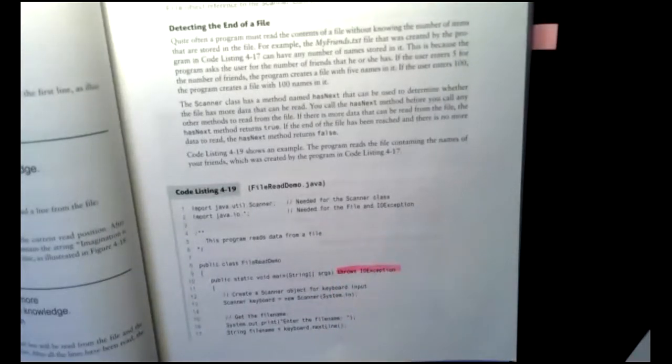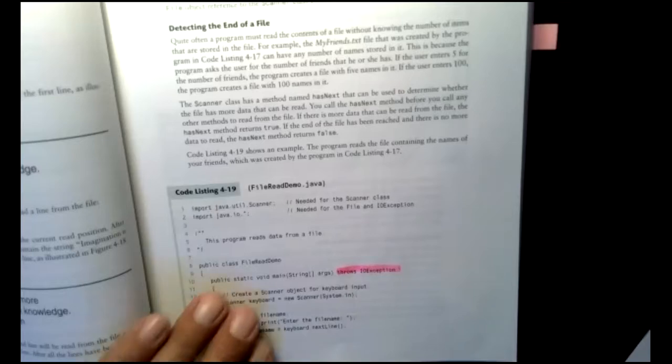Throws IOException. Something new, but if I'm going to work with data files in my public static void main, I need to add this on the end or it won't work. So make sure you're always, when we're working with data files, you include that throws IOException. If you stay with this ComSci major and you hit CPS 230, that will get explained.